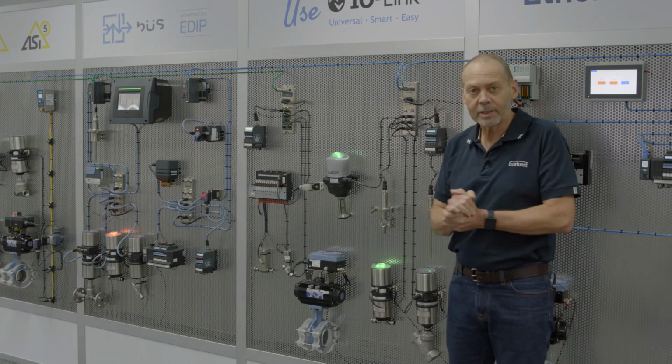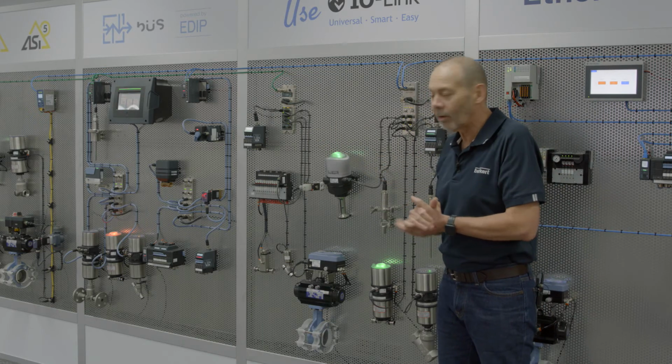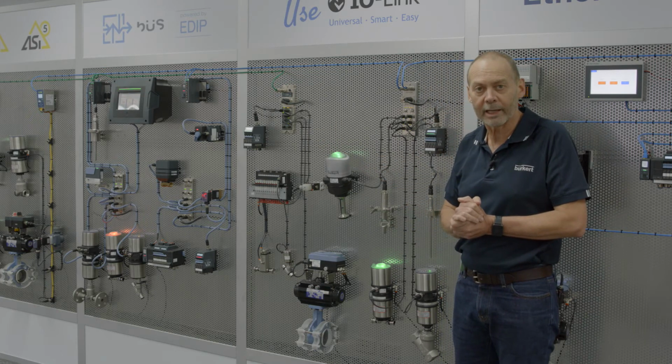So what I'm going to do now is pass over to Nelson, who's going to take you through the configuration of one of our I/O blocks going into IO-Link.